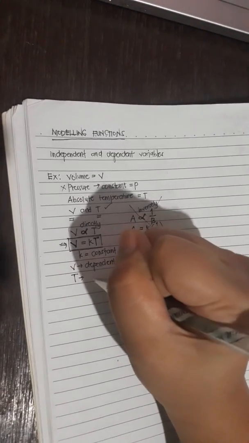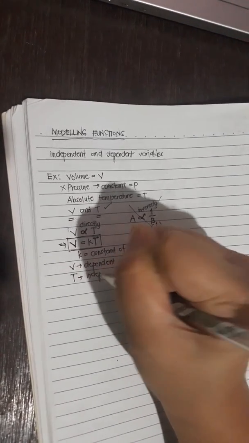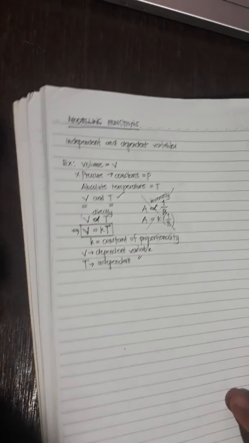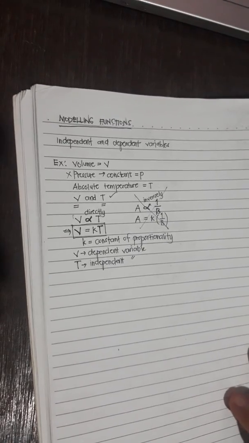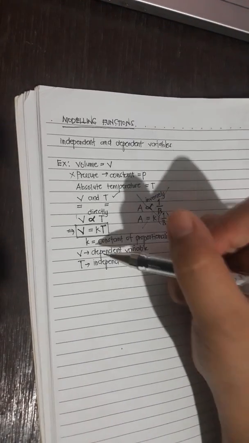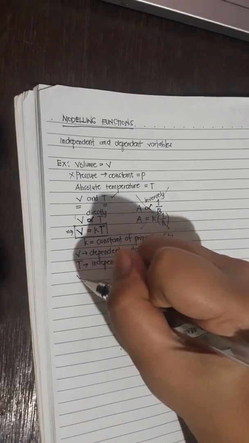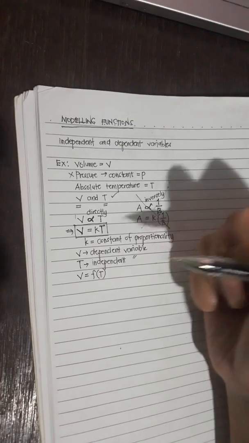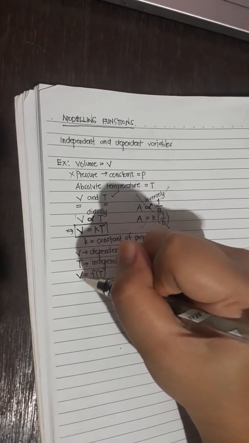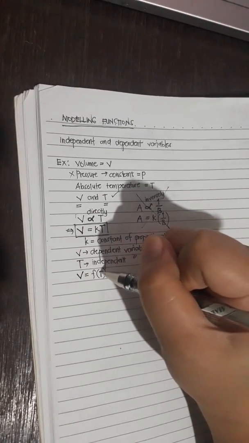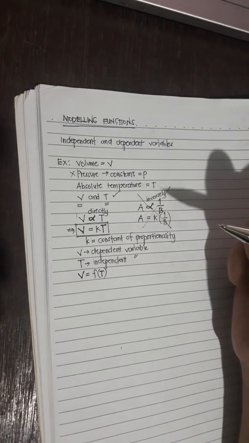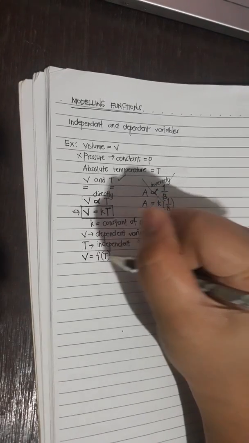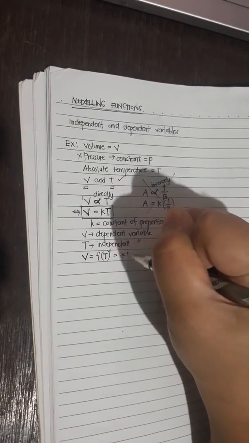So temperature here acts as the independent variable. With this understanding, we could have V equal to a function of T, since the volume depends on a given value of the temperature, wherein V is equal to K times T.